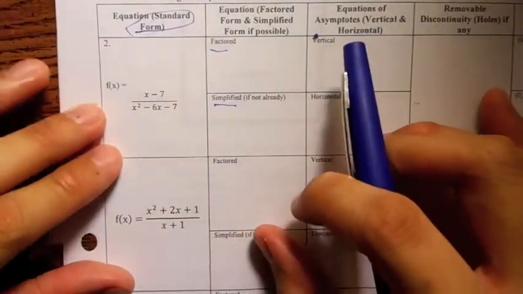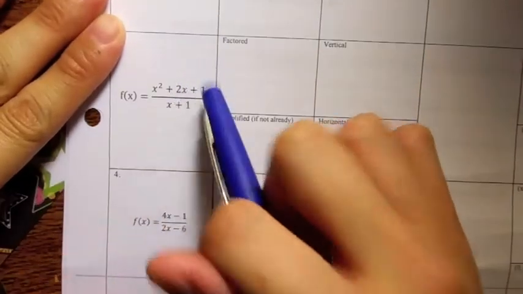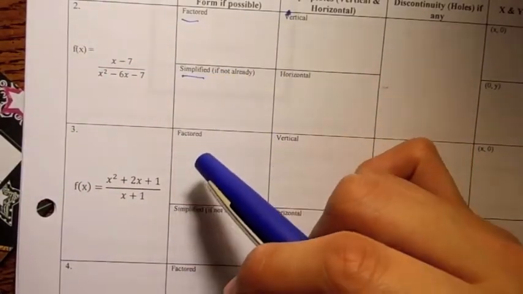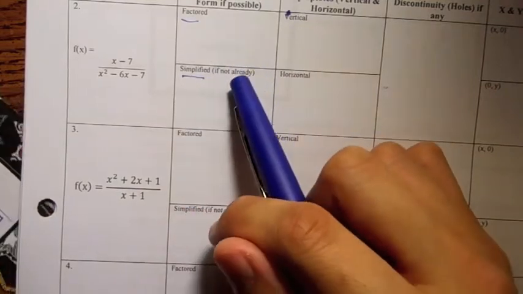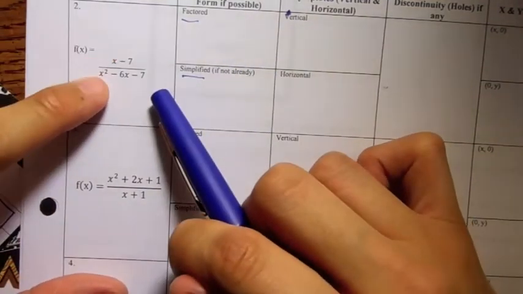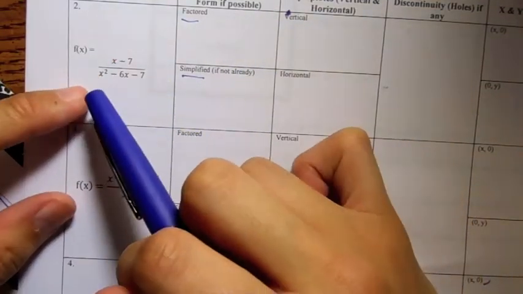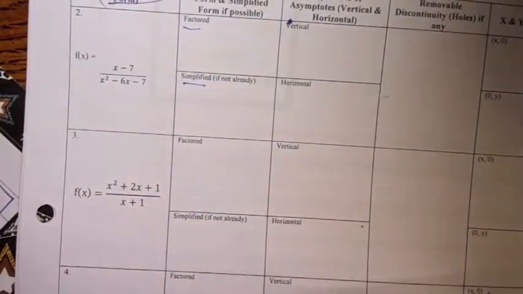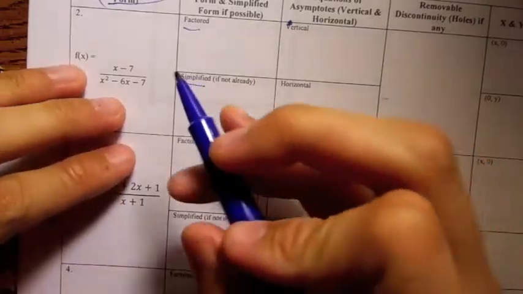Alright, so as you notice in this review, all of these equations in the front are given to us in standard form. So we need to find the two other forms so that we can find the discontinuities. So let's just do that first for all of these. Let's go ahead and factor. So basically, if you have trinomials anywhere, meaning expressions with 3 terms in them, you're going to want to factor it first, if possible. But for all of these, the factoring is possible.